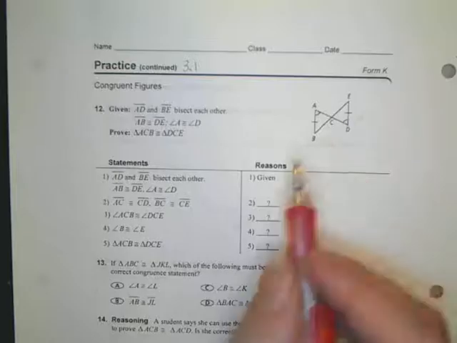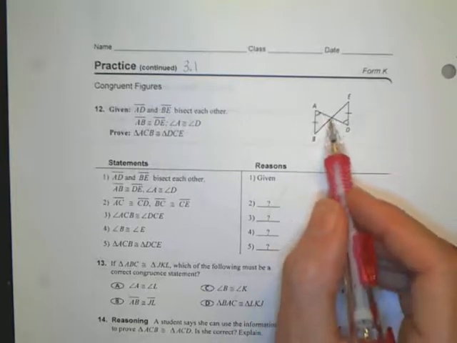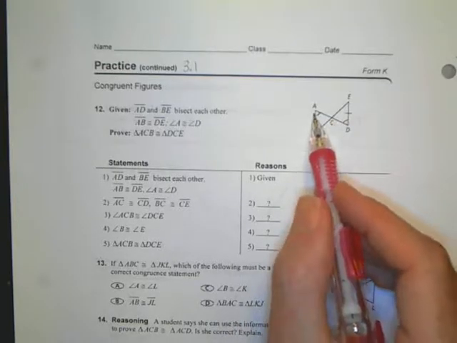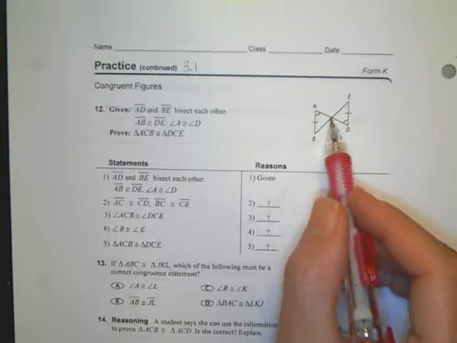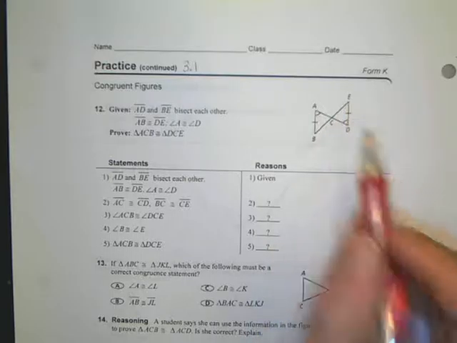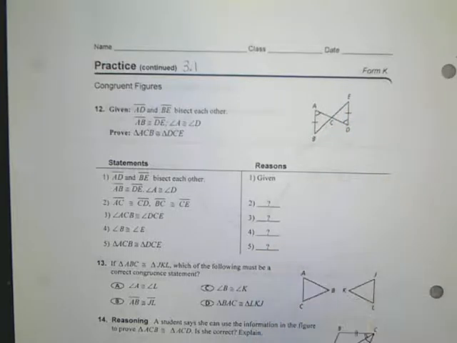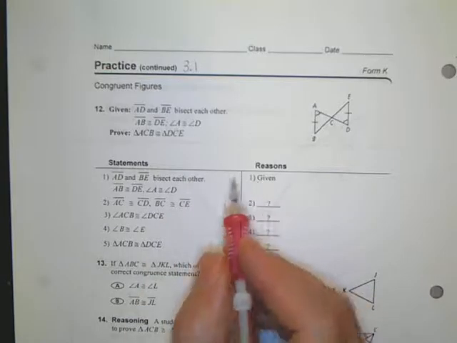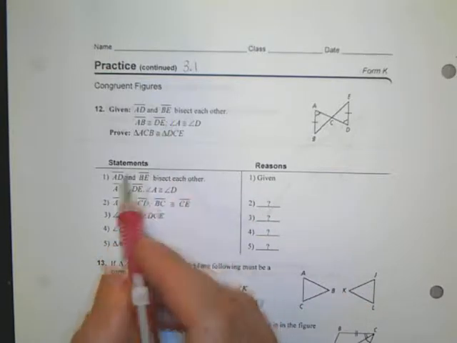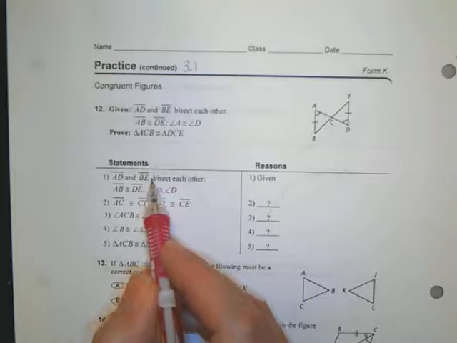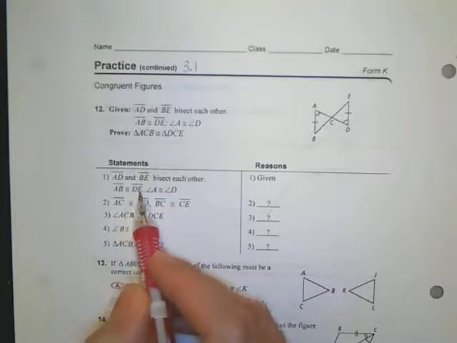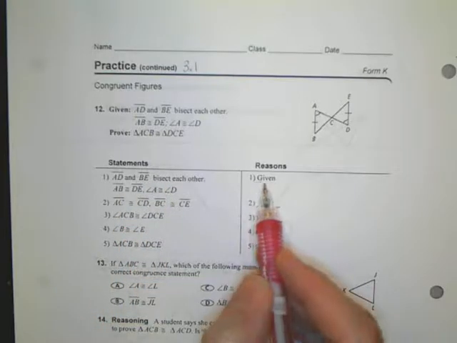And we're trying to prove that this triangle, ACB, is congruent to DCE. That's the idea. So when we first look at it initially, we write down the given information. What they gave us here: AD and BE bisect each other, AB is congruent to DE, and the angles. We just say that it's a given.